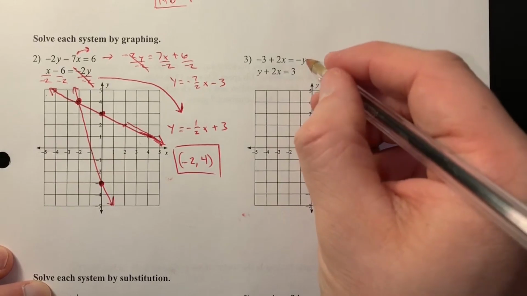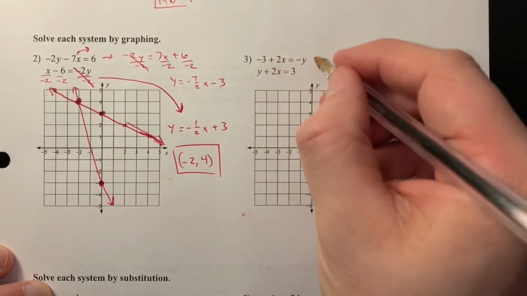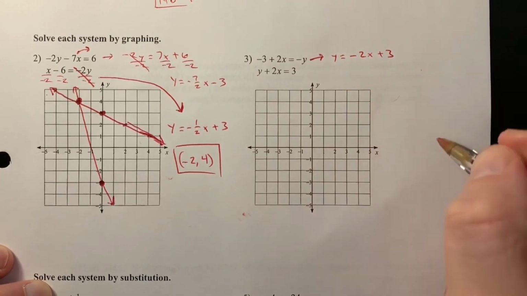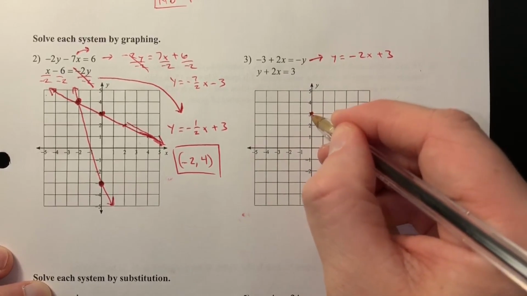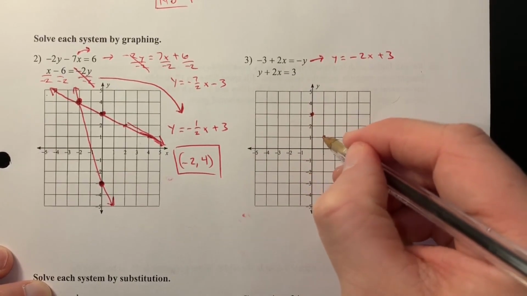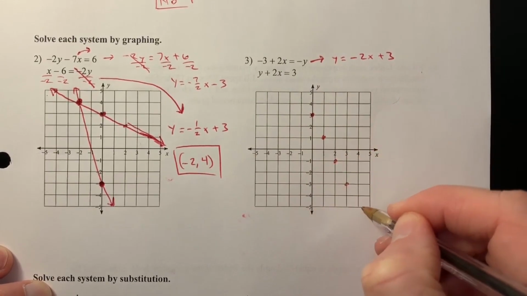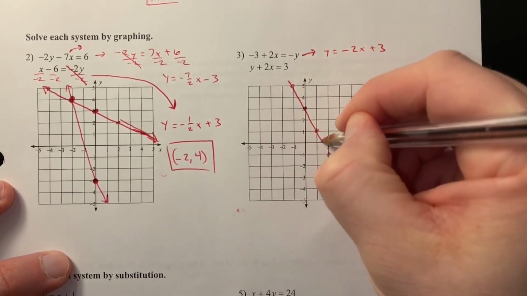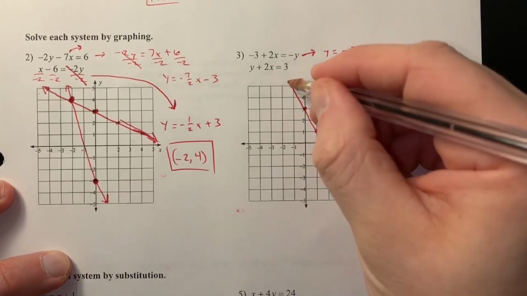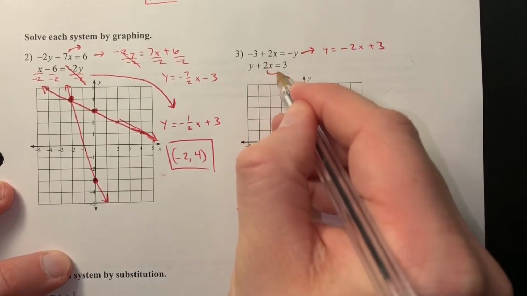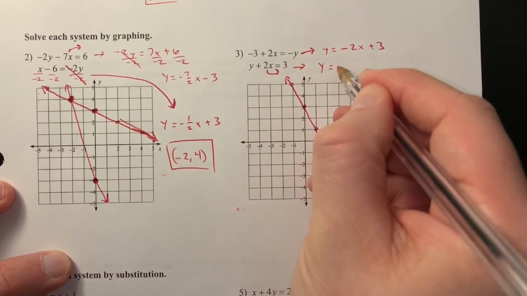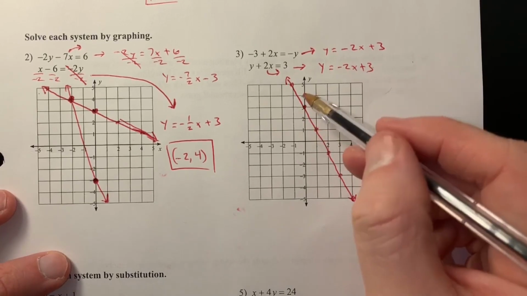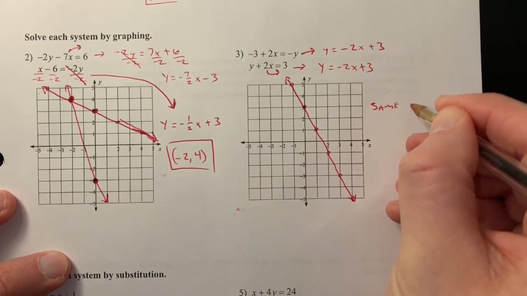My next lines, if I divide every term by negative 1 here, I'll get y equals negative 2x plus 3. So that's a y-intercept of positive 3 and a slope of negative 2. That's down 2 and right 1. And then up 2 and left 1. And then this line, I need to take that 2x and move it to the other side. I get y equals negative 2x plus 3. Another y-intercept of 3 and slope of negative 2. That's exactly the same line.